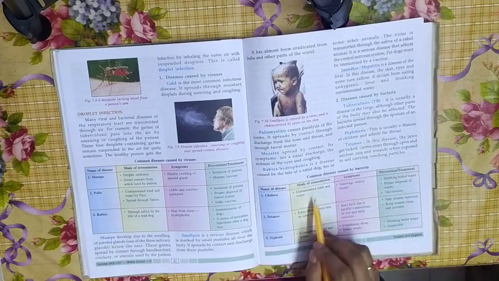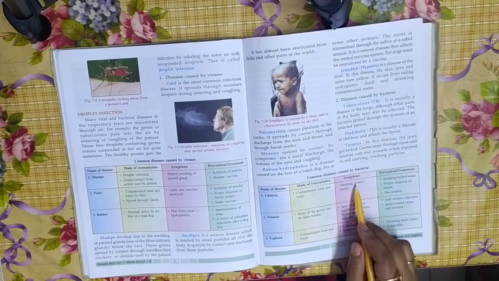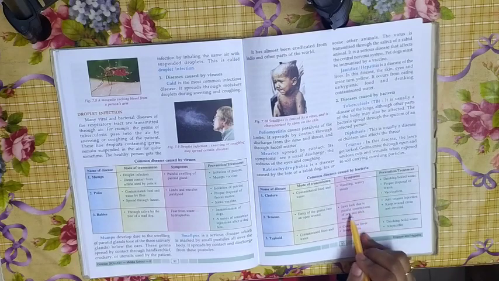Next one is tetanus. What is the mode of transmission of tetanus? Entry of the germs into an open wound. Symptoms: jaws lock due to painful contractions of jaw and neck muscles.